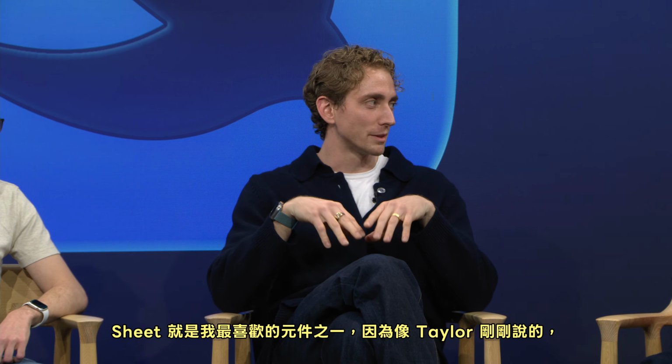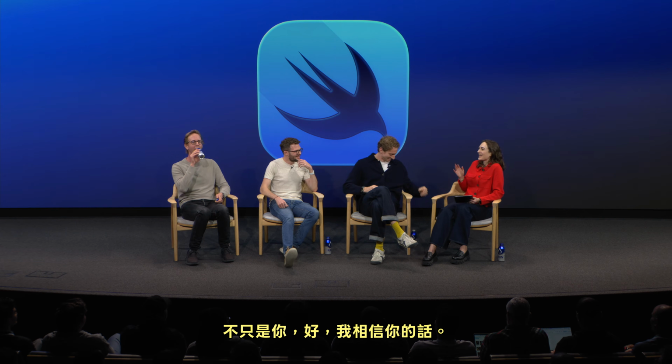That's a great lens to look at it through. Russell did a whole lot of work. He built a lot of the UIPresentationController, the Sheet, and the SwiftUI sheet. And sheet is just one of my favorite components for that because, to Taylor's point, people just know how it's going to work. It's such a core piece of the operating system that I really hesitate to provide global guidance, but try not to build your own sheet, right? Yeah, that's trustworthy. And not just for me. Okay, I'll take your word for it.